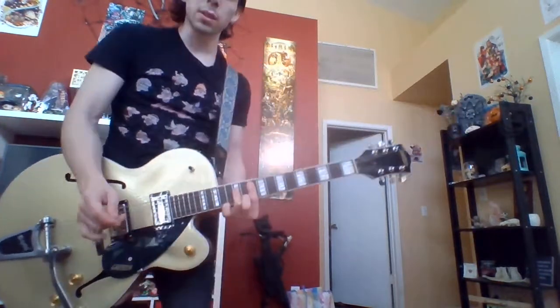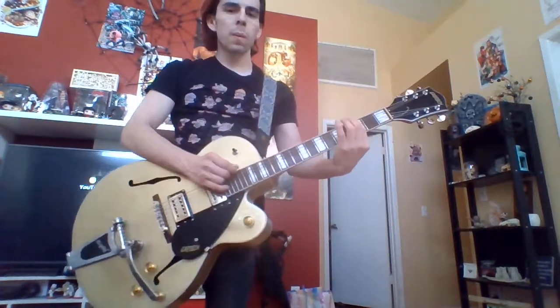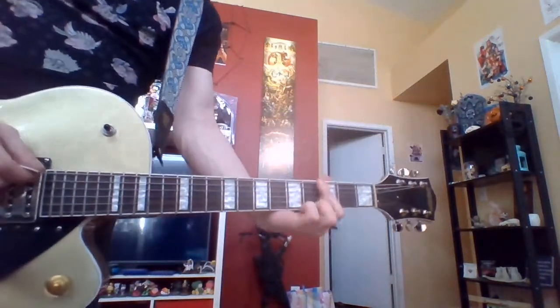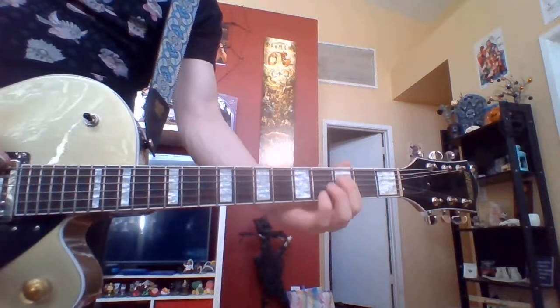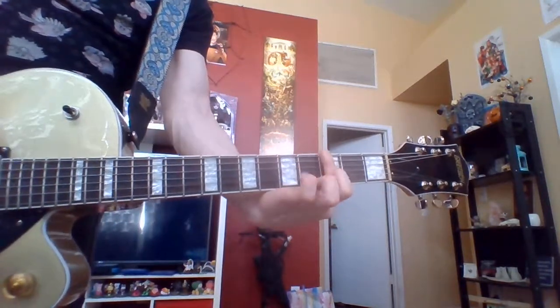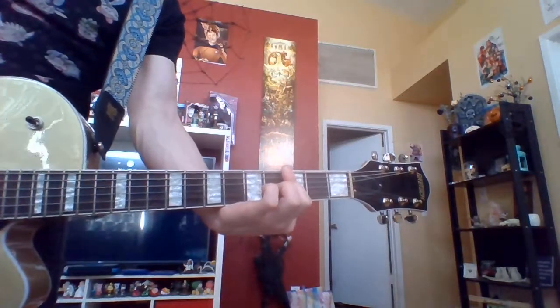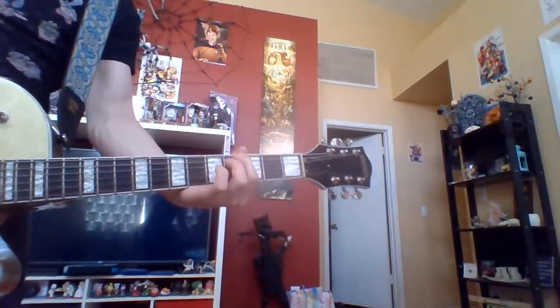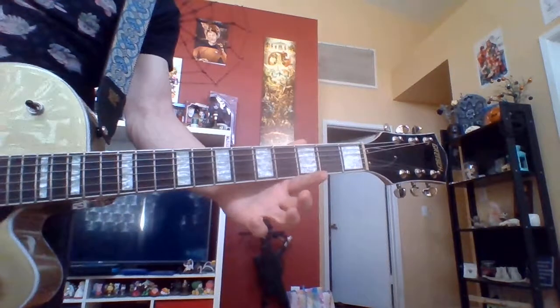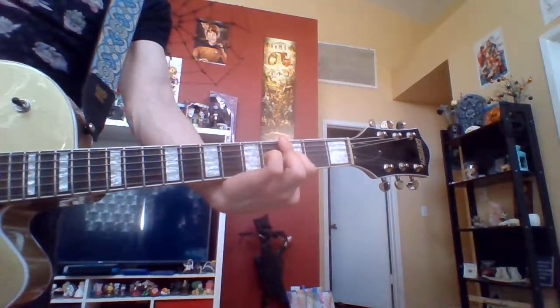We're a bit further up the neck now, so we can begin discussing the E-shaped chords. Starting on the E string, you'll have to bar your index finger across all six strings.